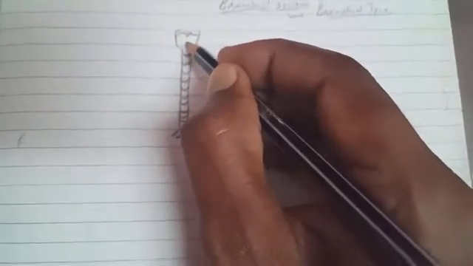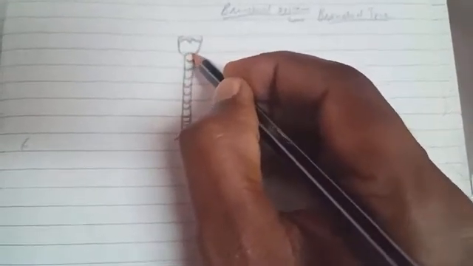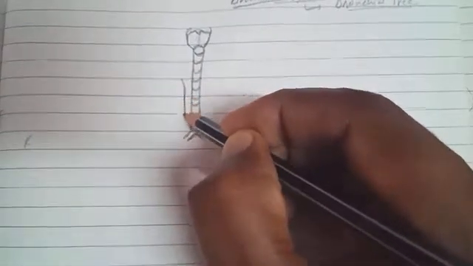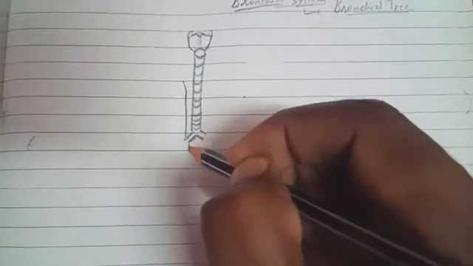Now, before showing the branches, we can draw the lungs. This is the lung structure.